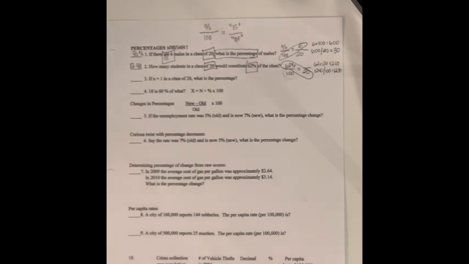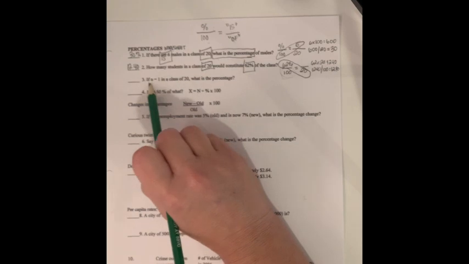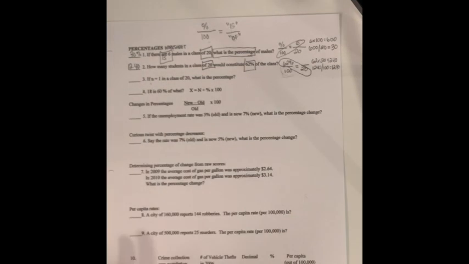And then for number 3, it says if n equals 1 in a class of 20, what is the percentage? So now is a good time to remind you that n is the number of observations. And normally in the social sciences, the number of observations refers to the number of people in your study, and you're observing each one of them. So each one would count as an observation. But at any rate, if n equals 1 in a class of 20, what is the percentage?